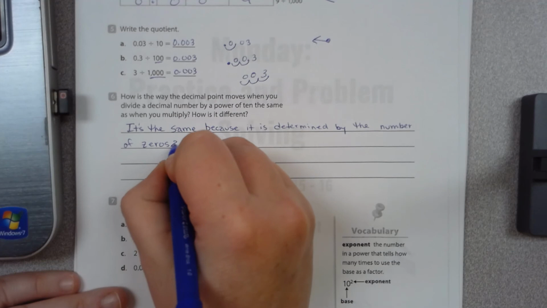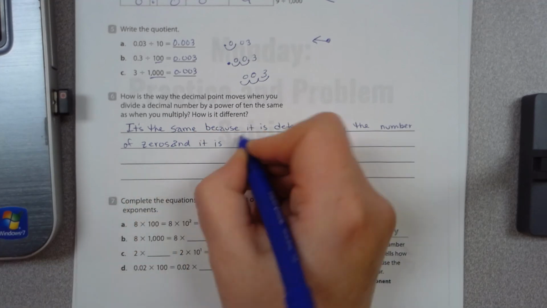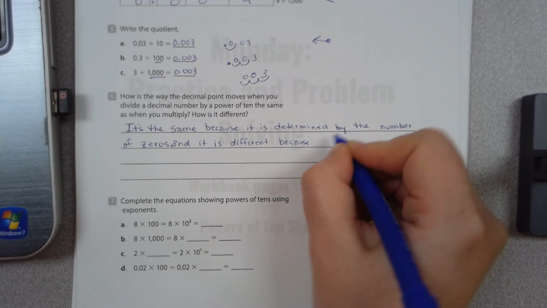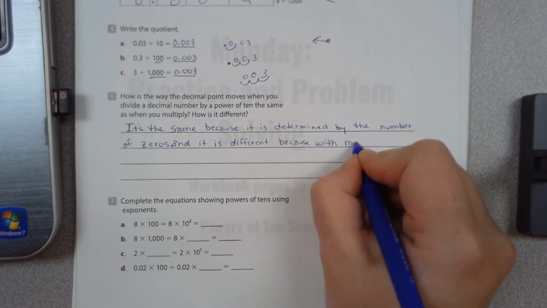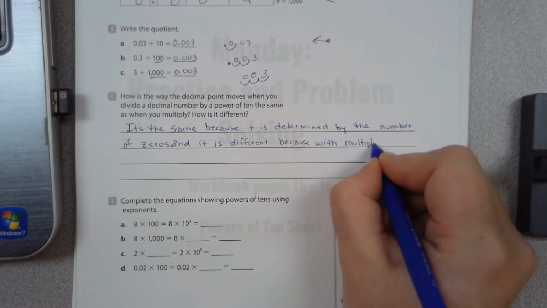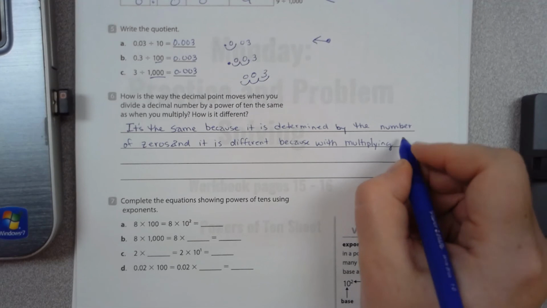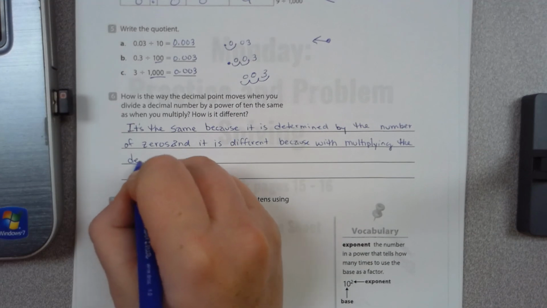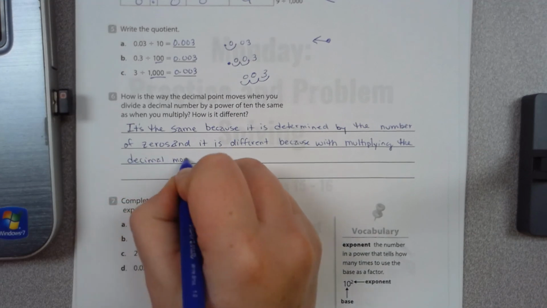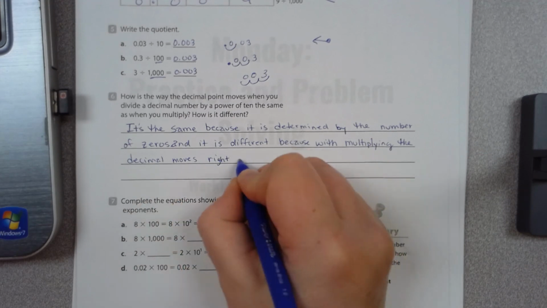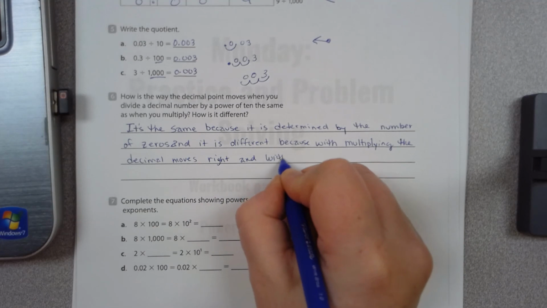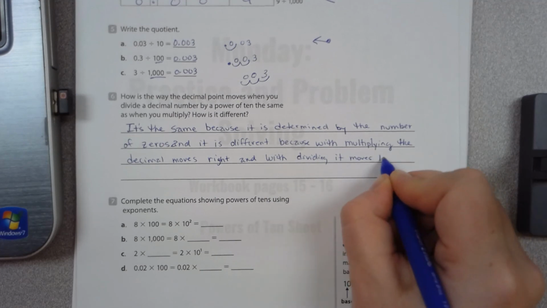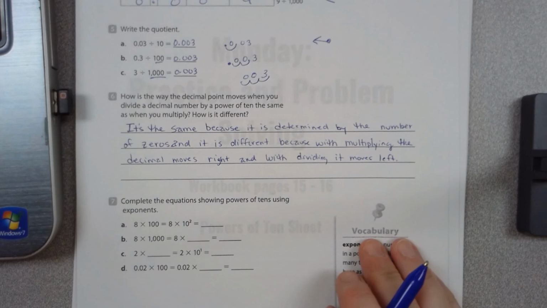And it is different because with multiplying, the decimal moves right, and with dividing, it moves left. Okay, so you can pause the video to get this written up.